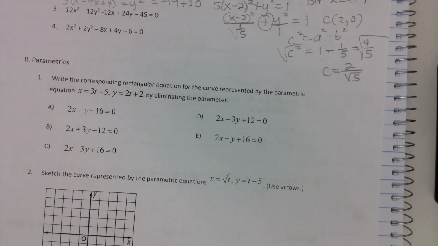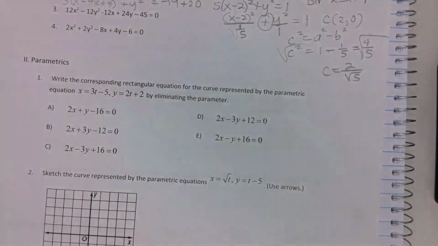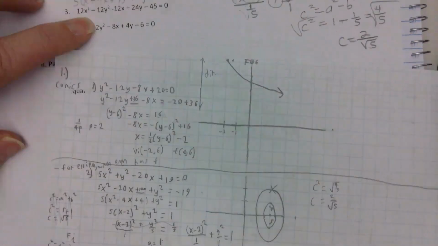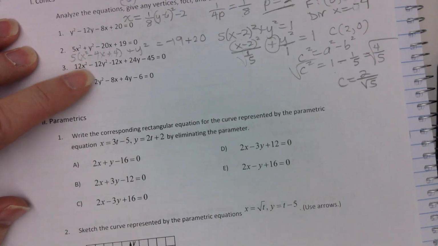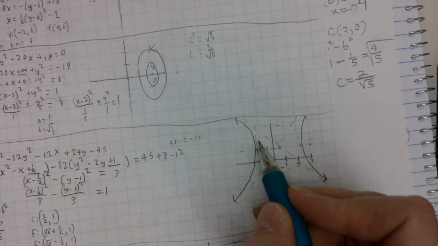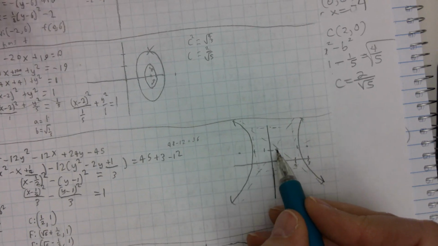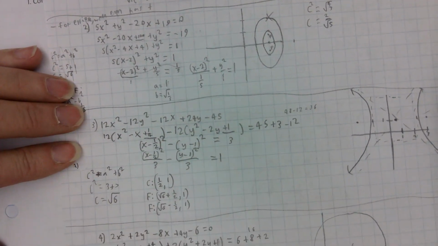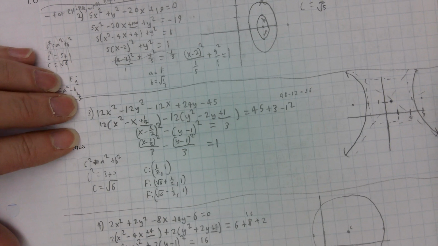Number 3 was a hyperbola. Anybody want to show their hyperbola? We worked on that one really together, didn't we? It's a right-left one because the x squared is positive. I agree. It was a perfect box. Oh yeah, the center was (1/2, 1). That was ugly, wasn't it? (1/2, negative 1).